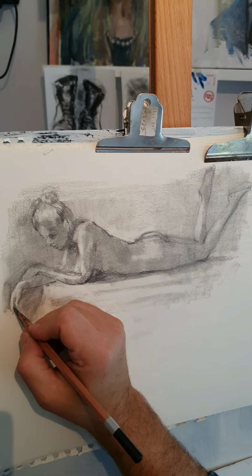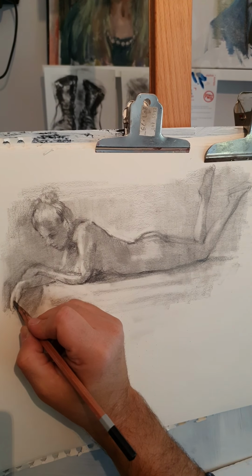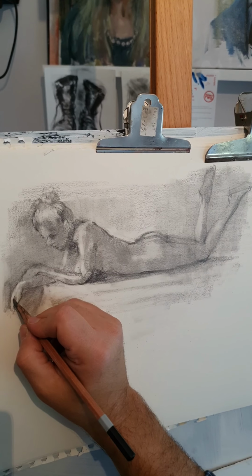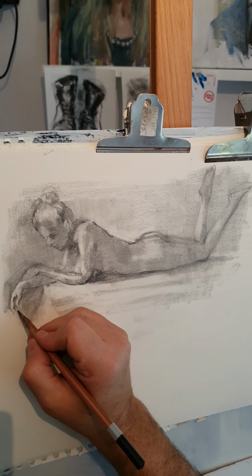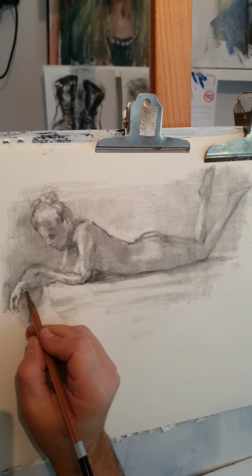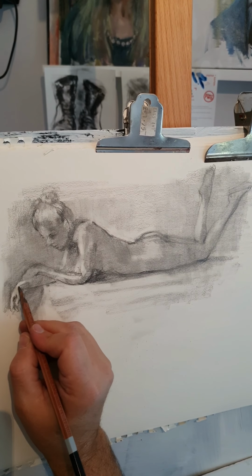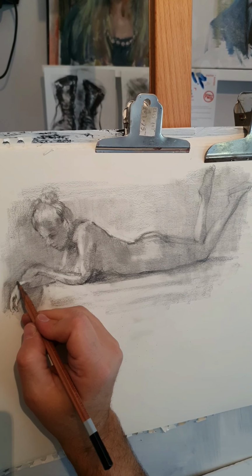You can now emphasize the area that you like most. I like the hands, fingers here. Beautiful detail on the fingers. See? Give more definition here. You don't have to, but it just makes it richer. Makes the drawing richer.